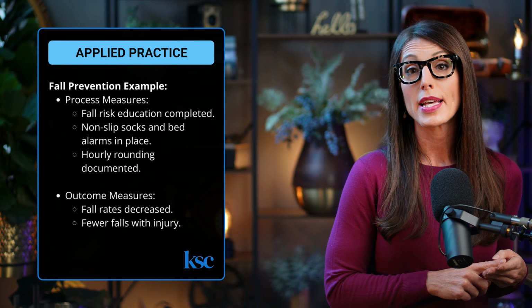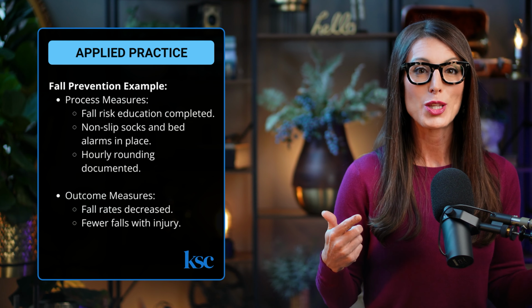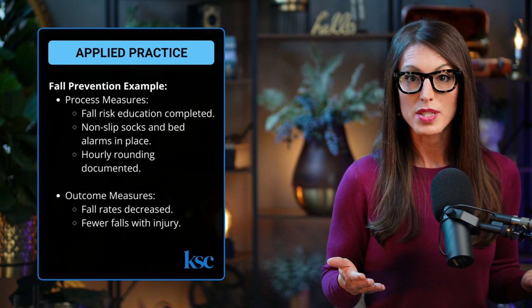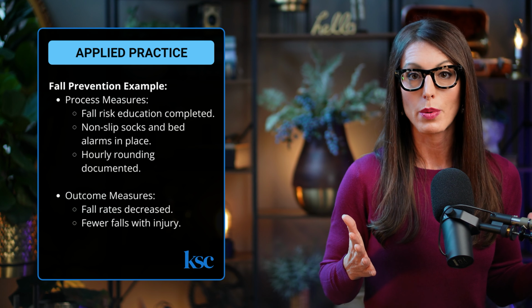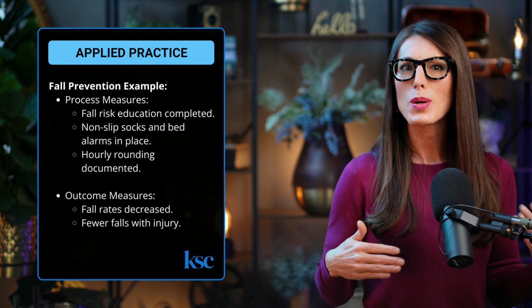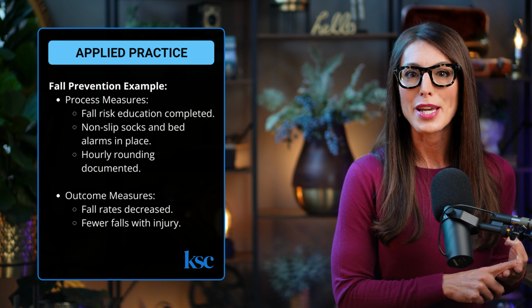Also, confirming that hourly rounding is taking place. So all of these are steps that are being taken, but they don't actually tell you whether or not falls decreased. That's where outcome measures come in. Outcome measures tell us whether or not all of those interventions that we were doing actually led to a reduction in patient falls. So this is where we start asking things like, did fall rates actually decrease? Did we actually see fewer falls with injury? Were there measurable improvements in patient safety?